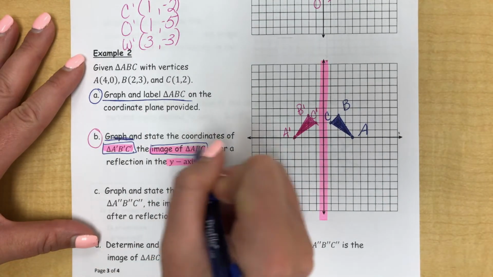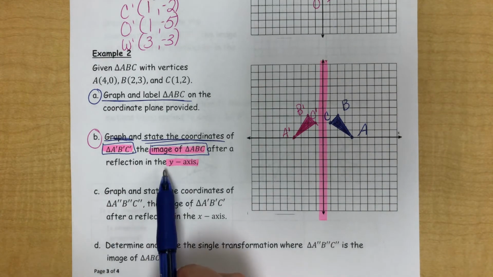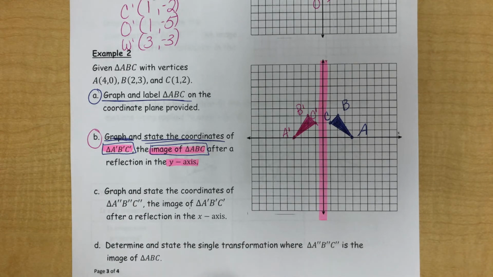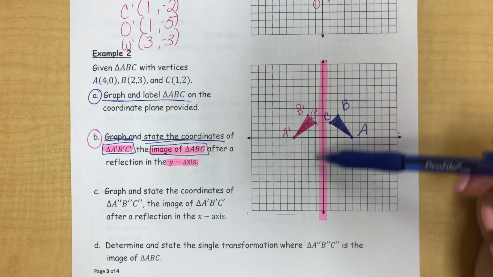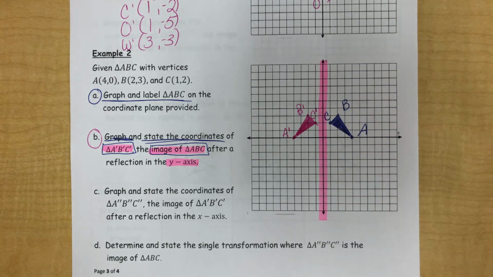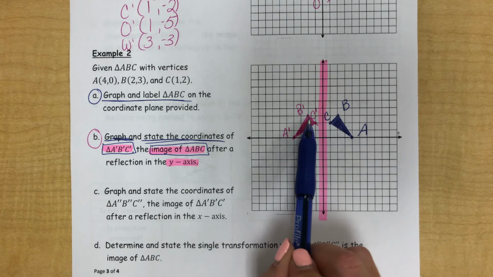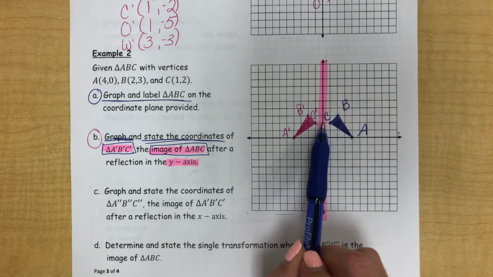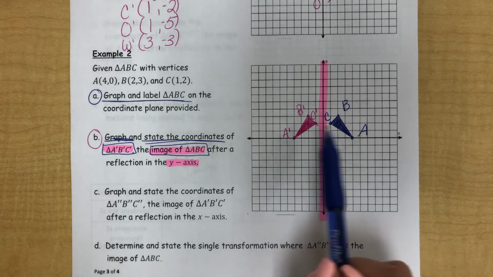We aren't just graphing, we also have to state the coordinates of triangle A prime, B prime, C prime after we reflect in the y-axis. So if you've learned from the other videos, if I'm reflecting in the y, you probably want to highlight the y-axis so it becomes a little bit clearer what to do. So if I'm on the right-hand side, I want to jump that pink line. I want to jump right over. So instead of going 1 to the right for C, I'm going to go 1 to the left for C prime. 4 to the right is A, 4 to the left is A prime, right? So on and so forth.